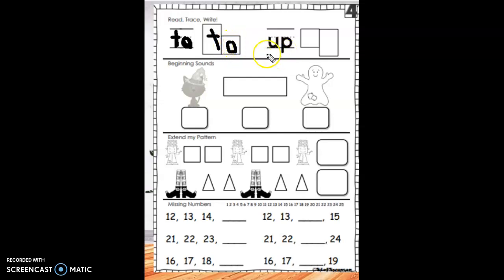So you're going to do the same thing for this word. And you know the letter sounds of a U. A U says uh and a P says p. Up. So we read it, you trace them, and then write it on your own.